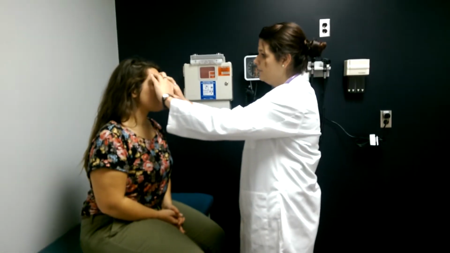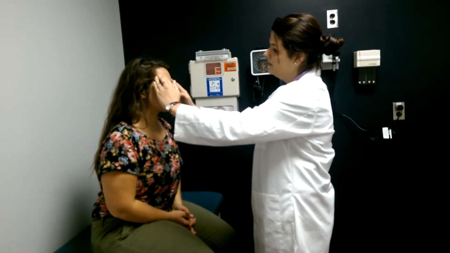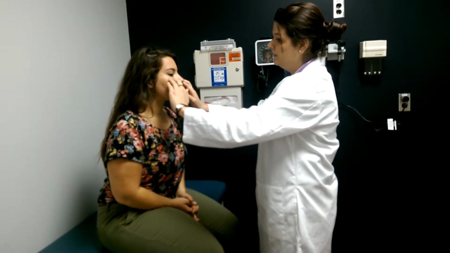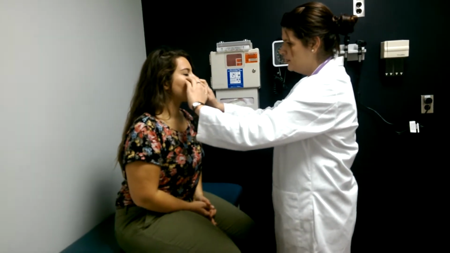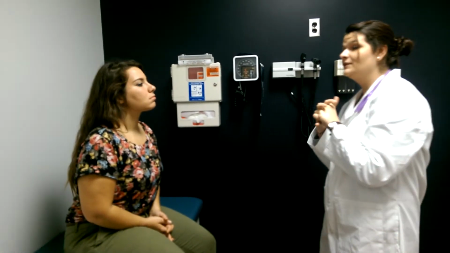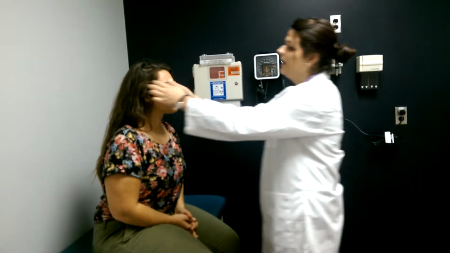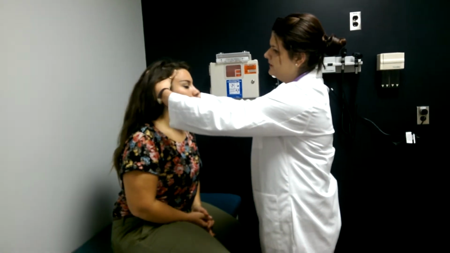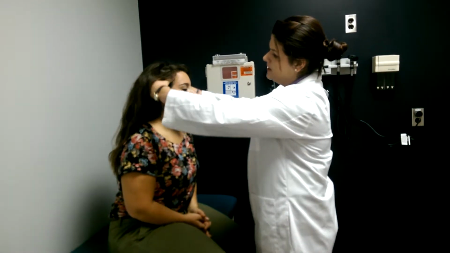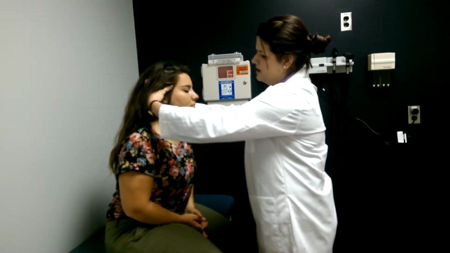Now I'm going to palpate the patient's face in her frontal sinuses and in her mastoid sinuses. Is there any tenderness there? No. Okay, good. No abnormalities there. Now I'm going to move on to the patient's scalp. Her scalp is freely movable and there are no lumps, lesions, or scaliness there.